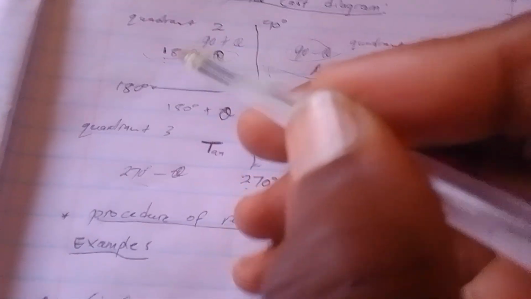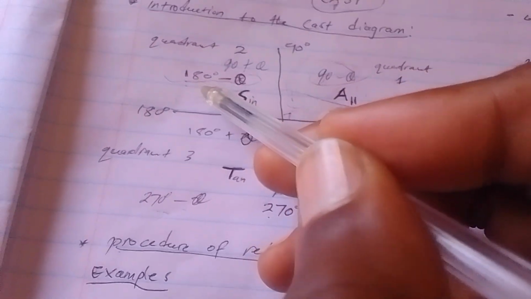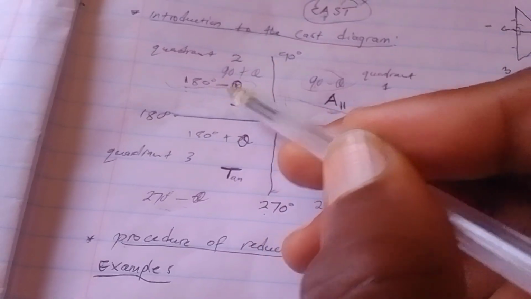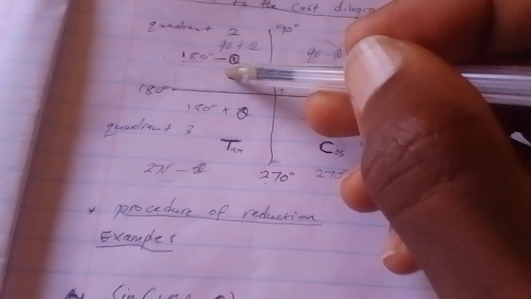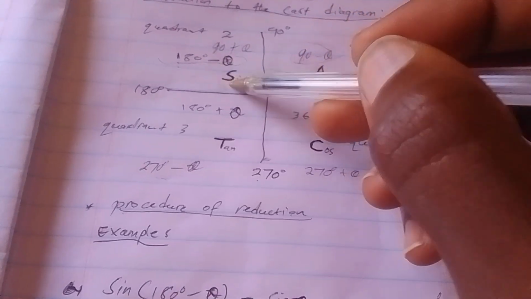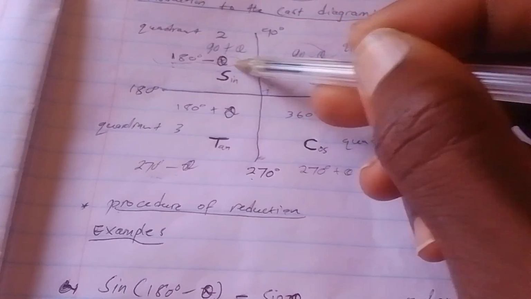Look for your 180 minus theta on your CAST diagram. So we are here now. It's 180 degrees minus theta, and remember that on our second quadrant only sine is positive. We do have sine here.